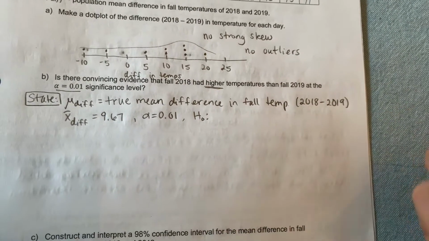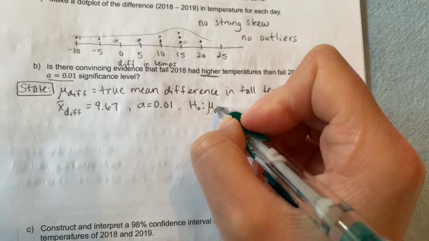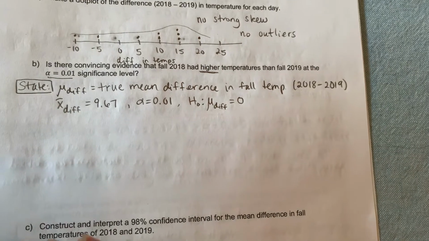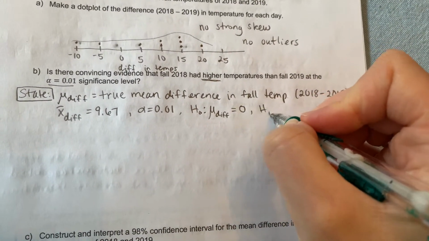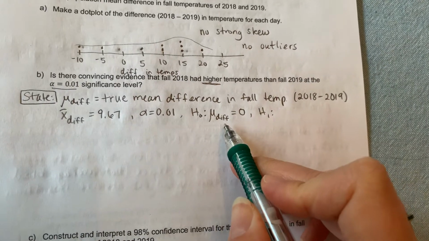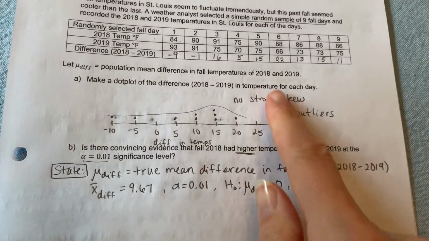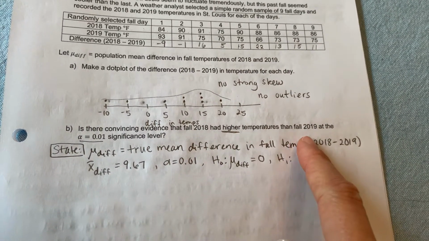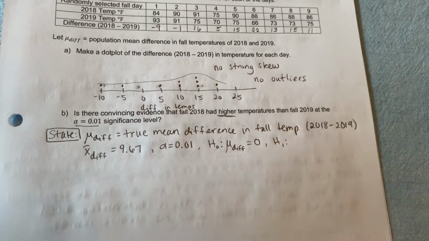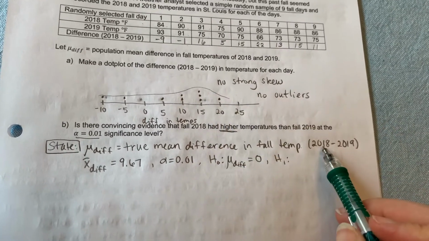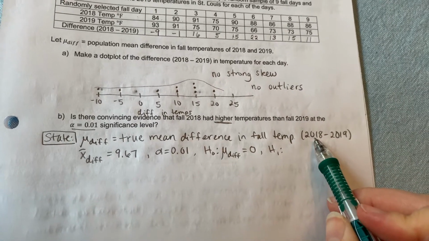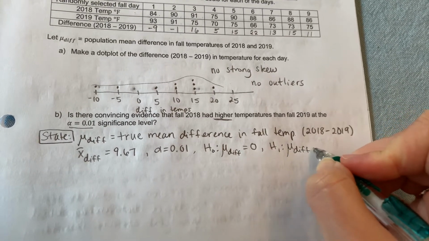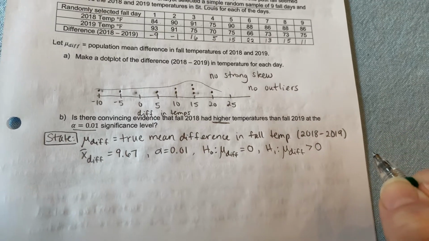I need to know my significance level, which was 0.01, and then I need my hypotheses. So the null hypothesis is always the equality. The true mean difference is equal to 0, right? The null is that they are not different, that they are the same. So then my alternative, all right, let's see, the mu sub diff, again, is the difference between 2018 and 2019, and I want to know if I have convincing evidence that fall 2018 had higher temperatures than fall 2019. So 2018 would be greater than 2019. And since I'm subtracting 2018 minus 2019, if 2018 is larger than 2019, then this is a positive difference. So my alternative is going to be that mu diff is greater than 0, positive.